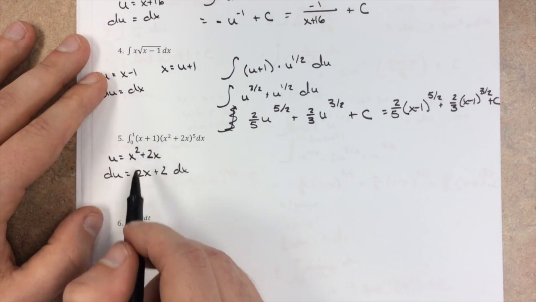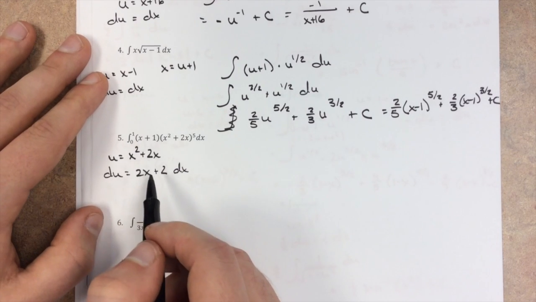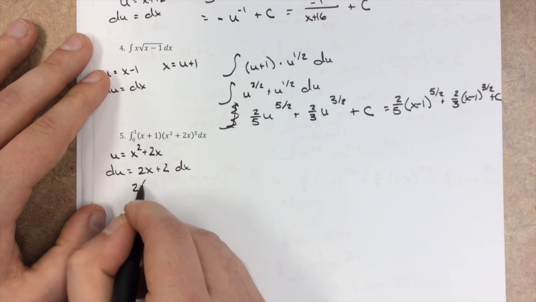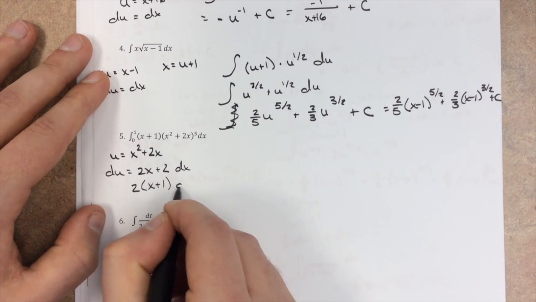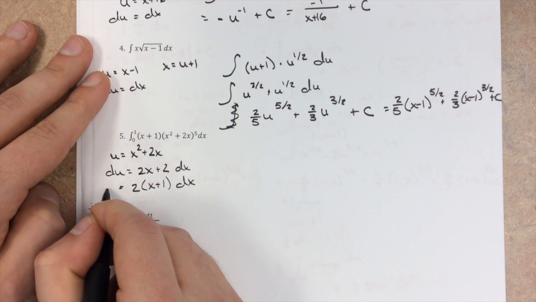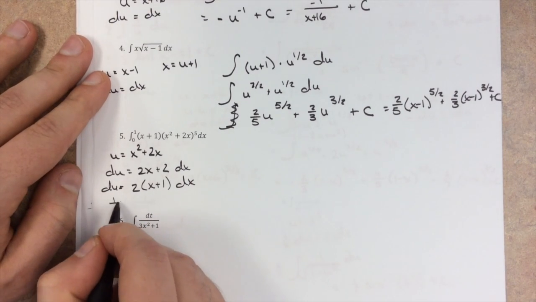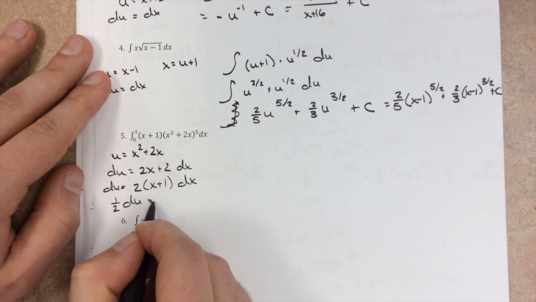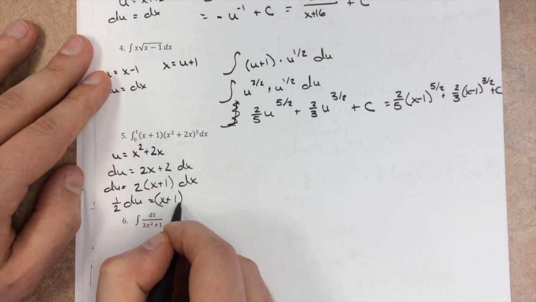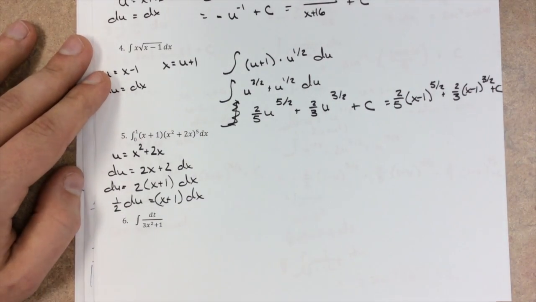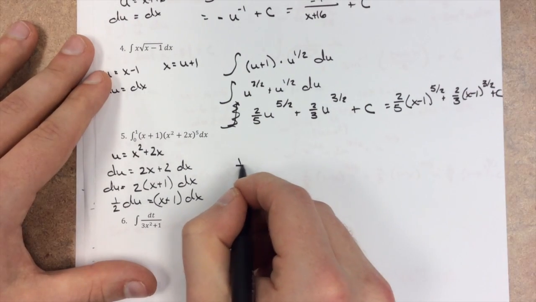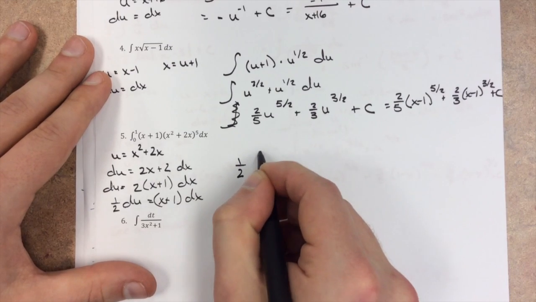Now, I don't have 2x plus 2, but I see that these are related, so I'm going to factor out a 2. So that gives me 1/2 du equals x plus 1 dx. Now this is just a simple replacement. I have 1/2 the integral.